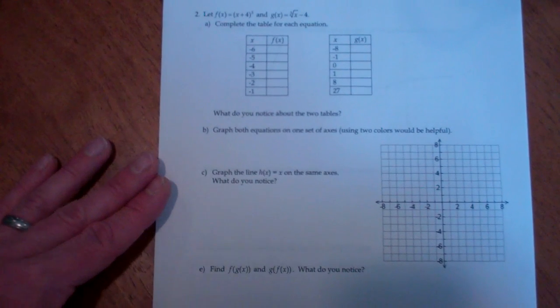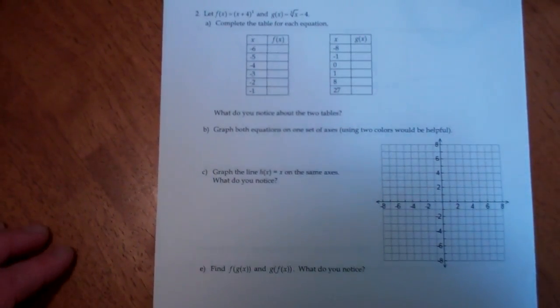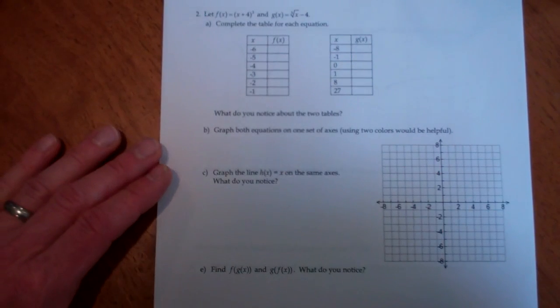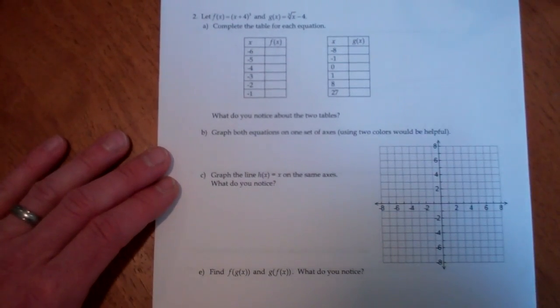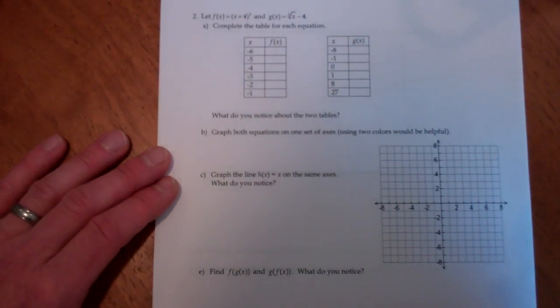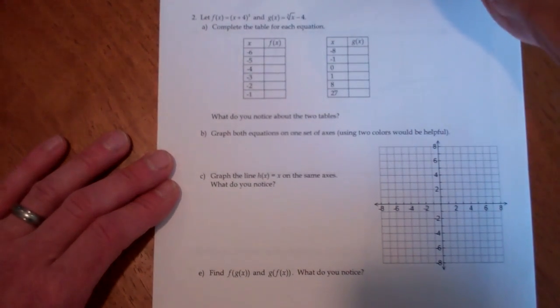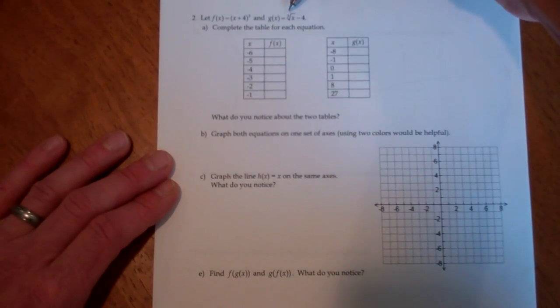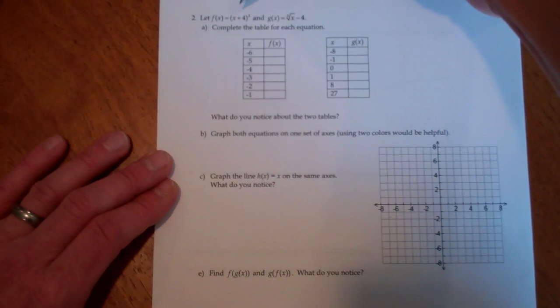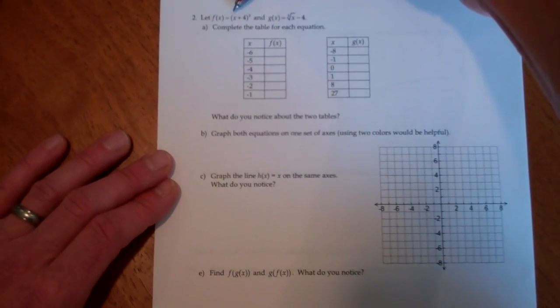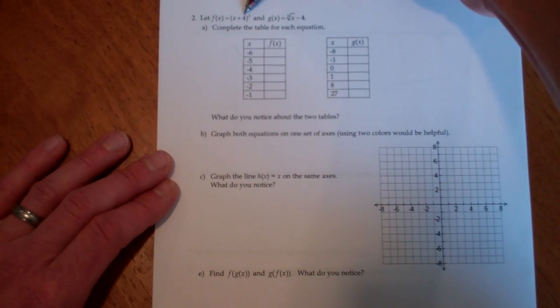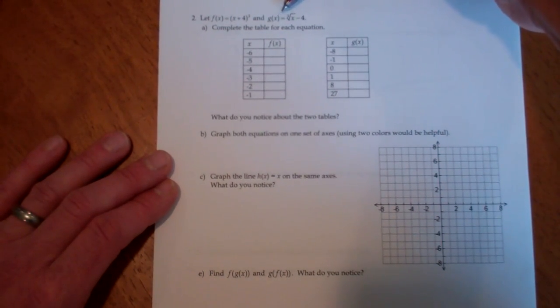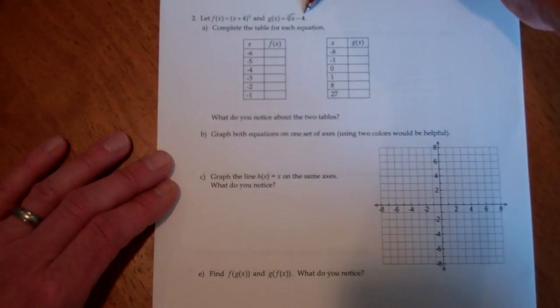Going on to the next page, the idea is the same, so I'll let you complete those. You can check your answers on the answer key on Google Classroom. And I'll remind you that just to use your transformations, f of x is a cubic function, g of x is the cube root function. F, the cubic function, shifted to the left 4 units. And g, the cube root function, shifted down 4 units.